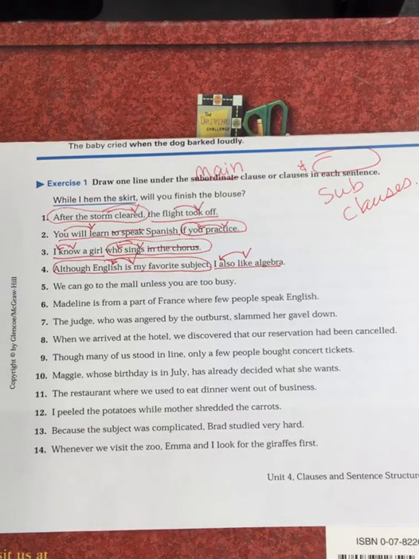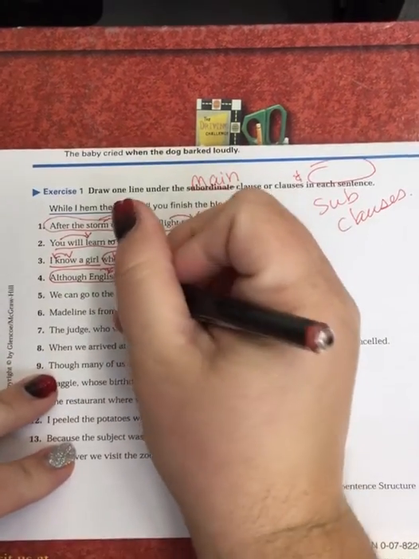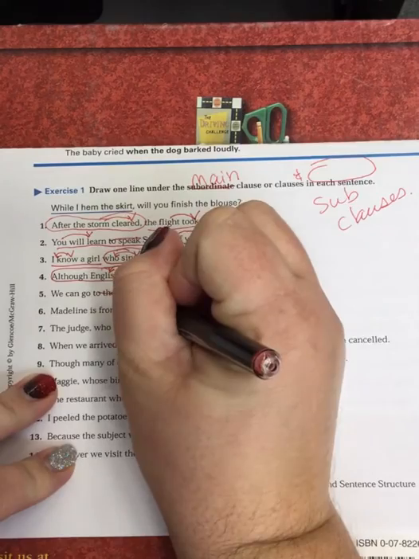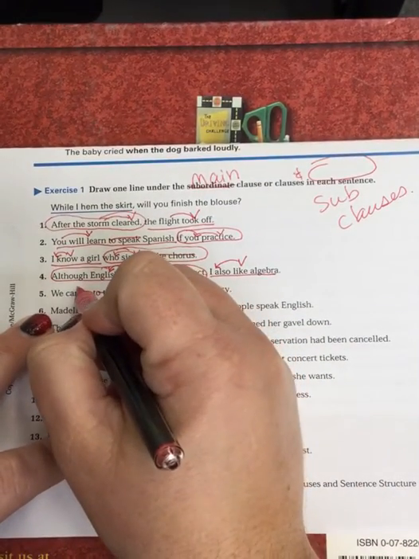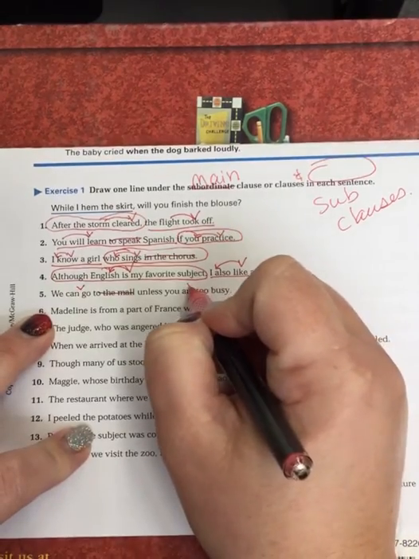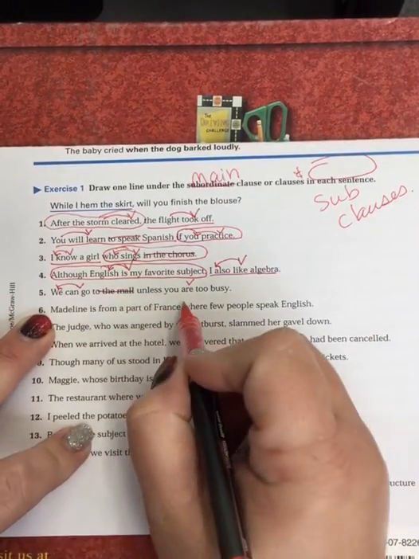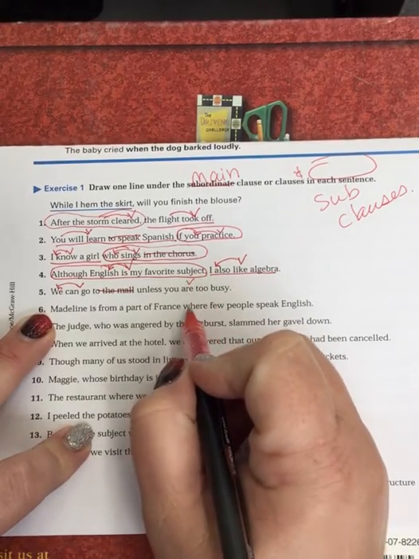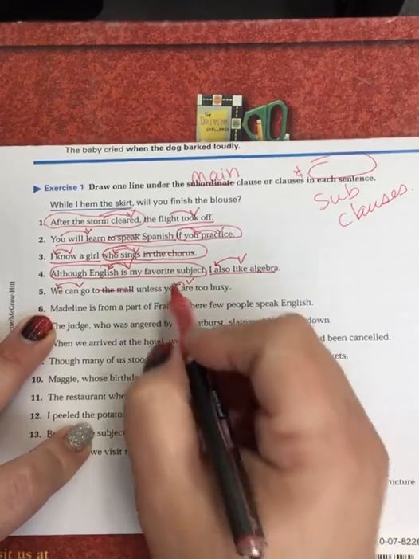Number 5. Prepositions. We can go to the mall unless you are too busy. To the mall. Verbs: can go and are. Who can go? We. Who is too busy? You. Subordinator? Unless. Good. Unless you are too busy.